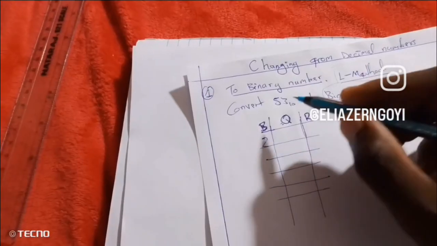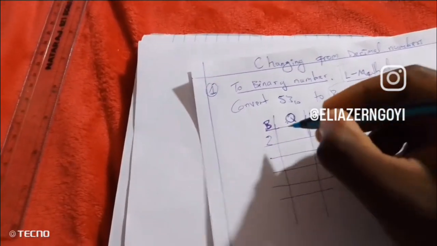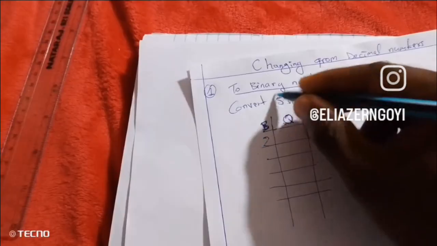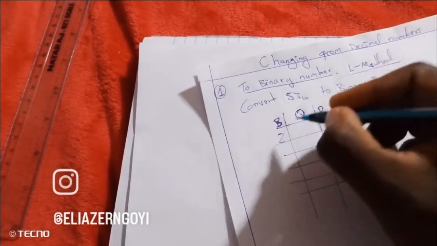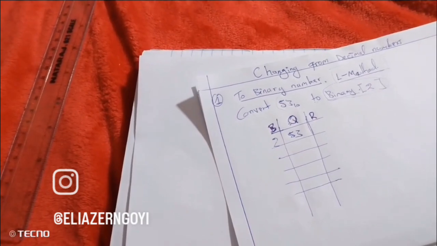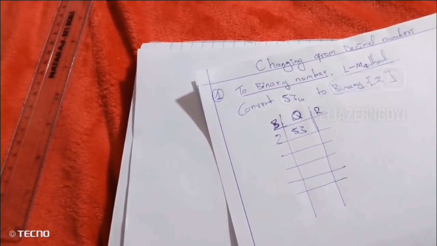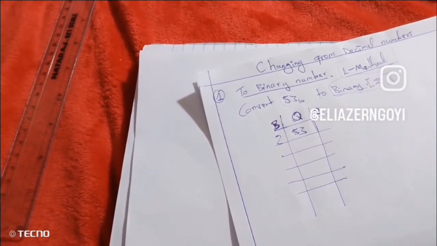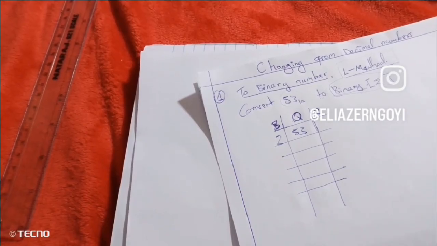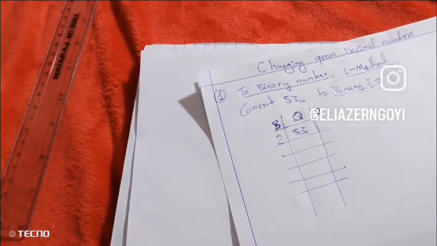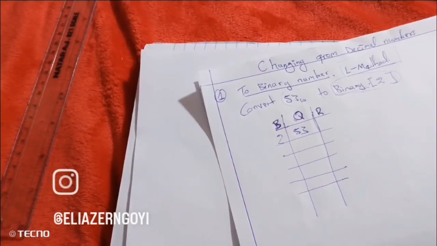So our quotient in this case, we had 53. This number becomes our quotient, so you write 53. The game we're going to play now is a game of dividing the 2 into the quotient. Always you are dividing the base and the quotient. That's why you can also call this the division chain.